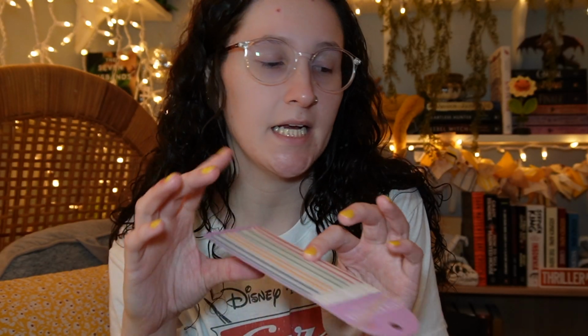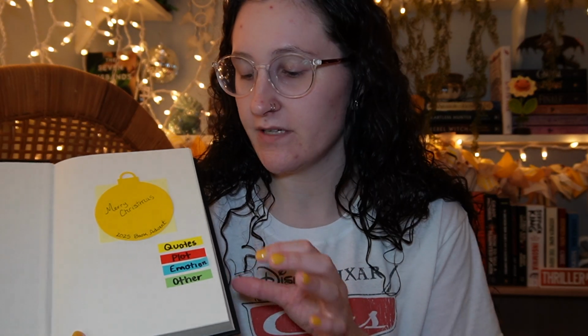Okay, so I just annotated the annotating strips and I decided on, because I have these annotating sticky notes that are yellow, blue, green, and red. And so I figured what we can do is we have 4 different things. So yellow is going to be quotes, red is going to be plot, so whether that's foreshadowing, whatever.